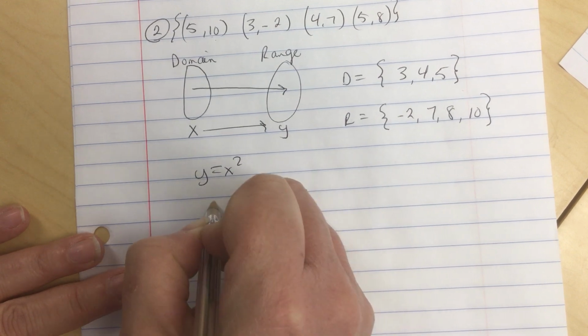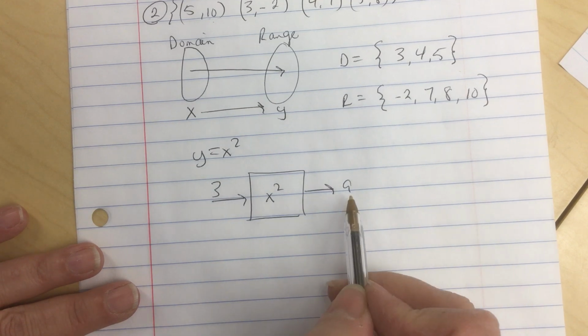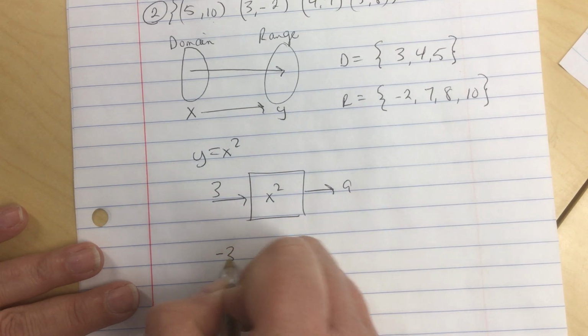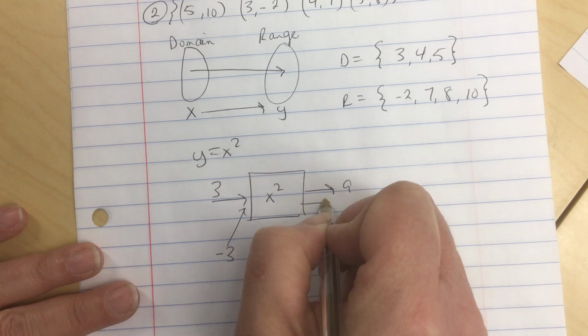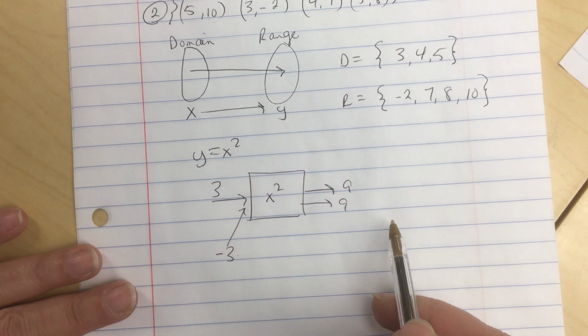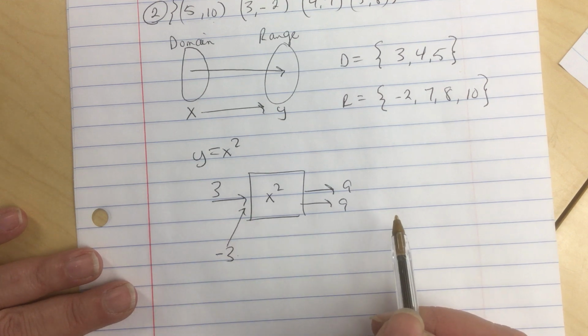If I input 3, I get 9. That's okay, I only get one answer. But if I input -3 into the same thing, I also get 9. That's okay, I can get the same answer. It's still a function. When I put one thing in, I need to get one answer.